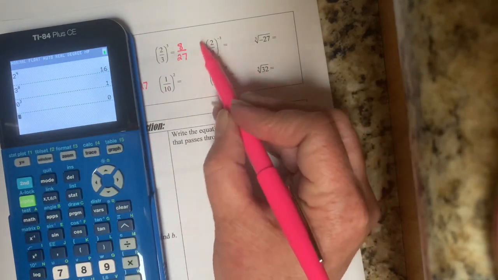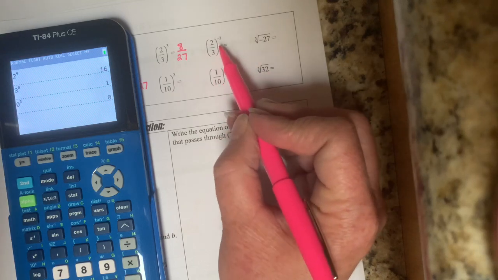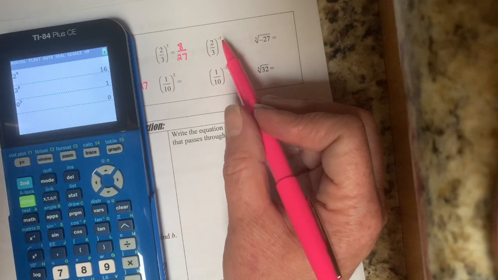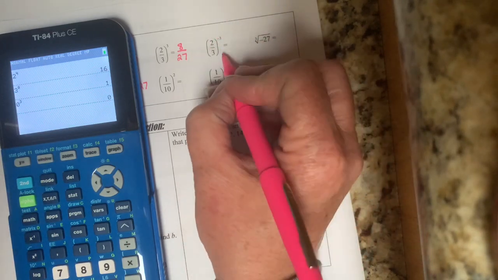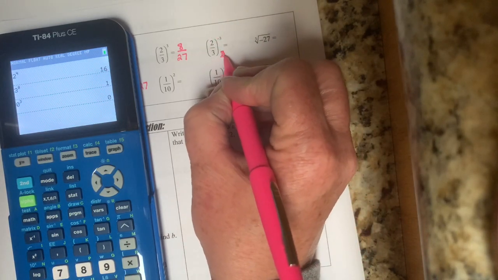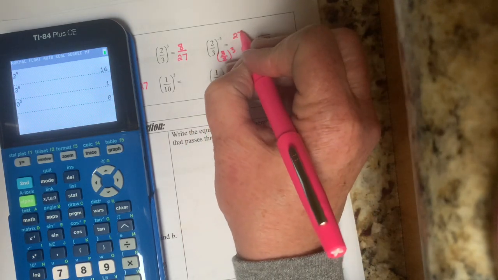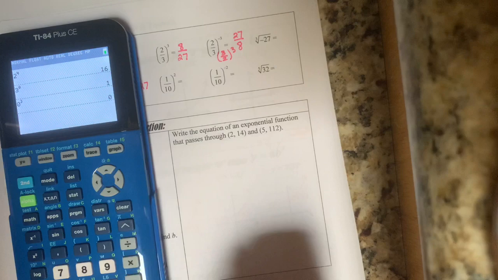Now this next problem is a little different. This next problem is to a negative power. Remember, negative power really means that we have to take the reciprocal. So it's really saying we have 3/2 to the 3rd power, which gives us 27 over 8.